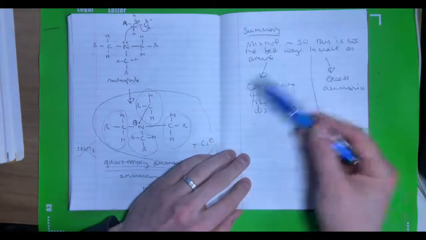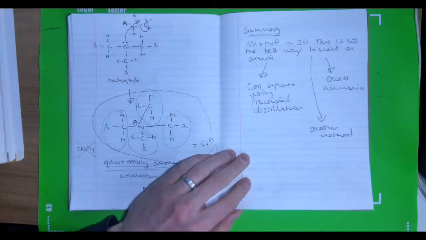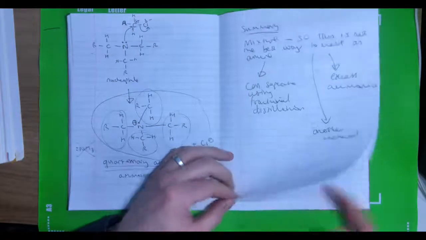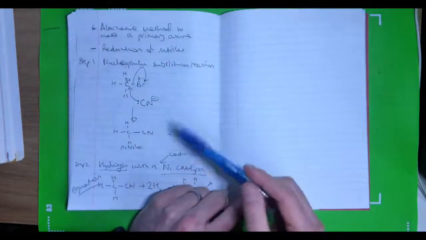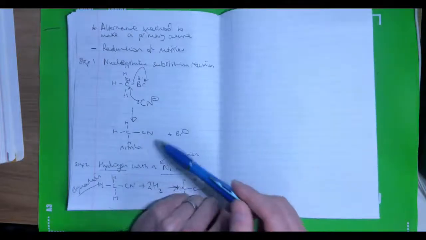you're willing to separate your products using fractional distillation, or of course we can use that other method, which is to use the reaction to make a nitrile first and then reduce it using hydrogen.